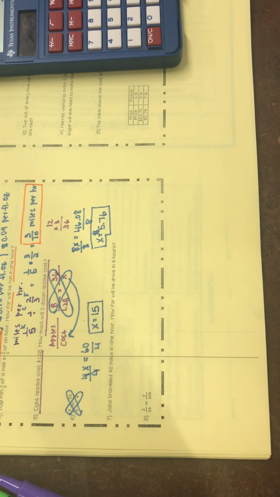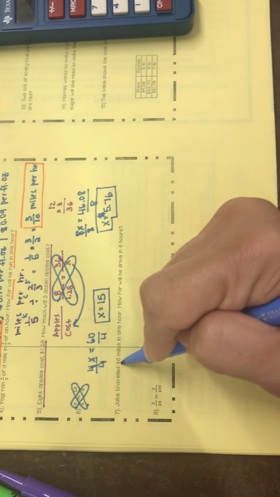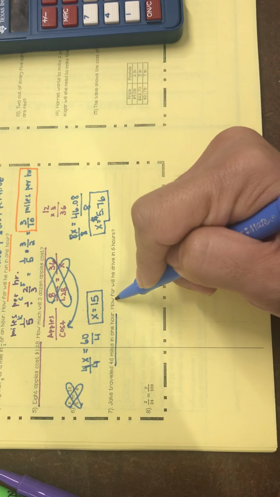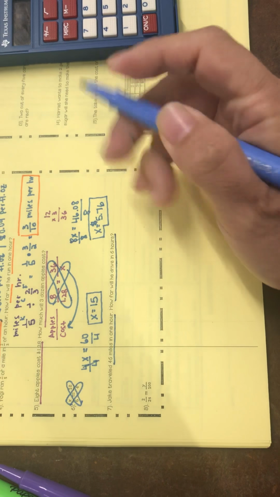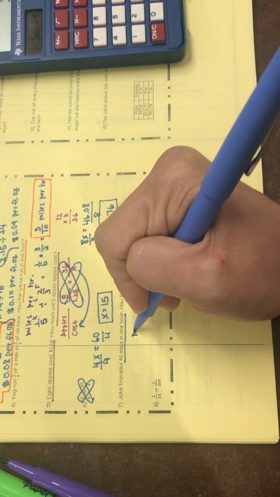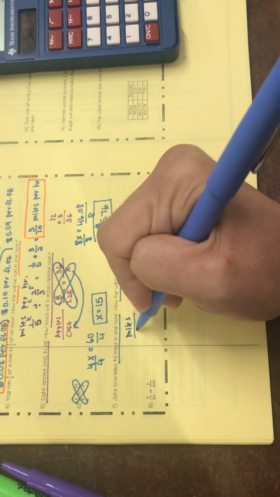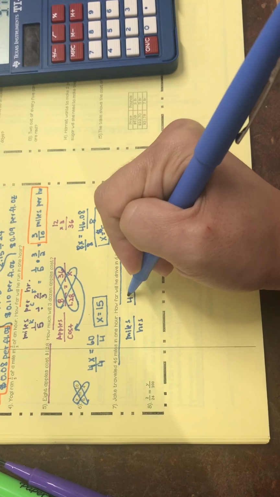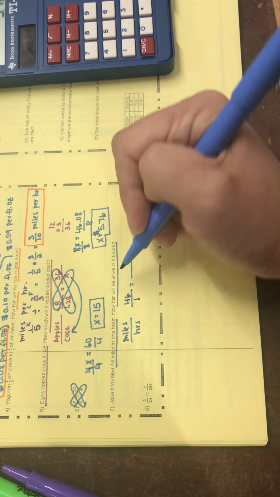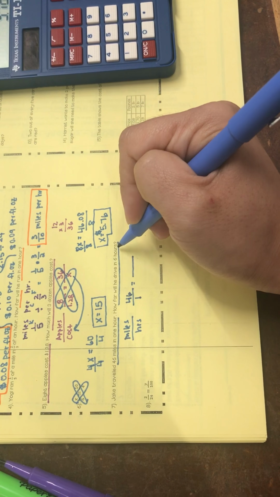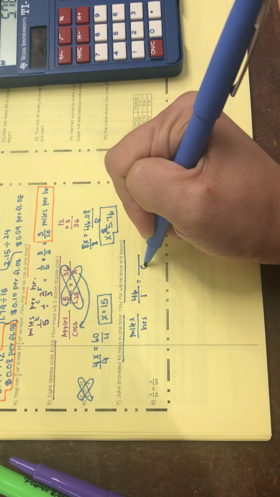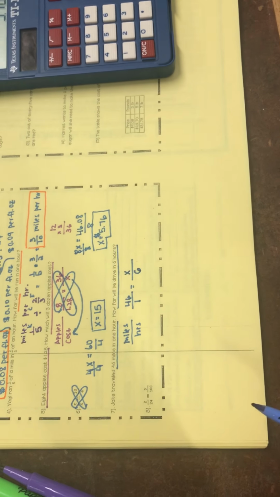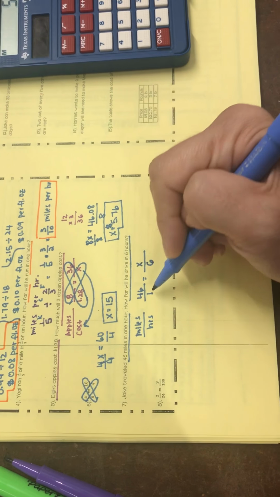Okay. Number 7. Jake traveled 46 miles in 1 hour. How far will he drive in 6 hours? So your units are miles and hours. Set up your proportion. 46 miles in 1 hour. How far will he drive in 6 hours? So 6 hours on the denominator. You're looking for how far, so how many miles.